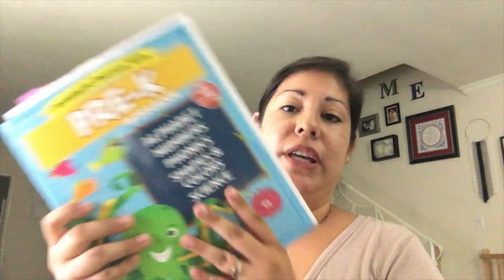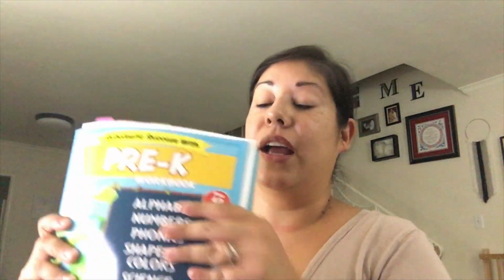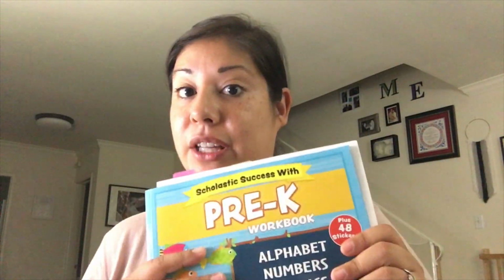supplemental workbook that I got from Costco. It's just like a pre-K book that's really thick, and I was actually thinking of doing a video specifically on this, so if you want to see it, make sure to comment below. And so I just take a worksheet out, and we'll do 1 or 2 worksheets a day depending on how into it my son is. But yeah, that's basically how I set up a week using Mother Goose Time.